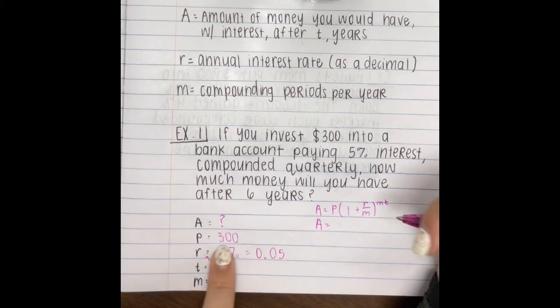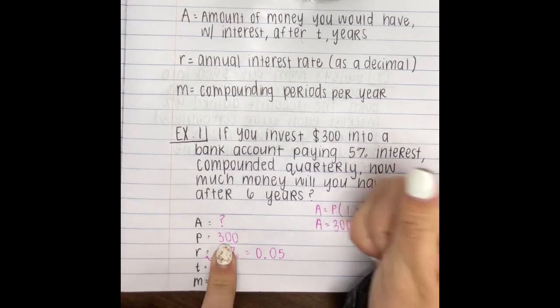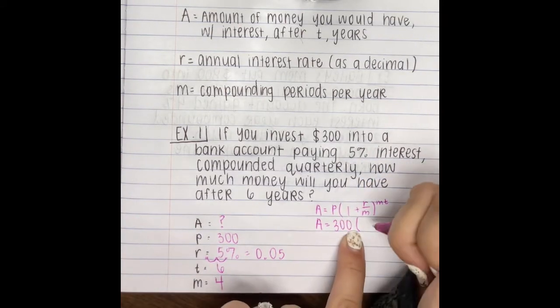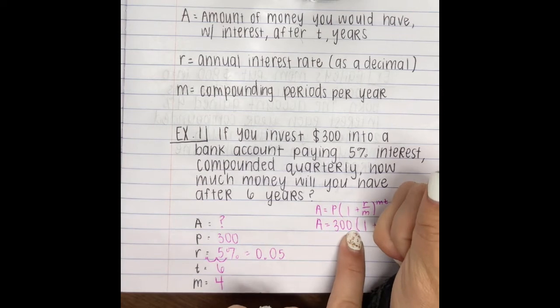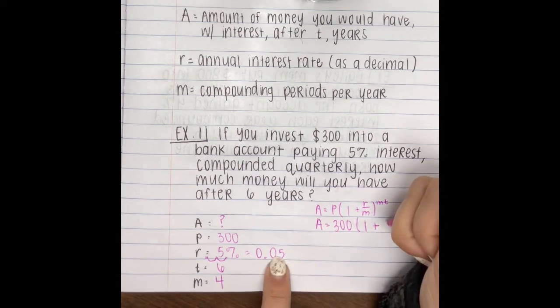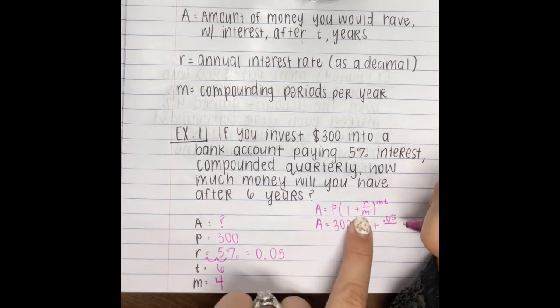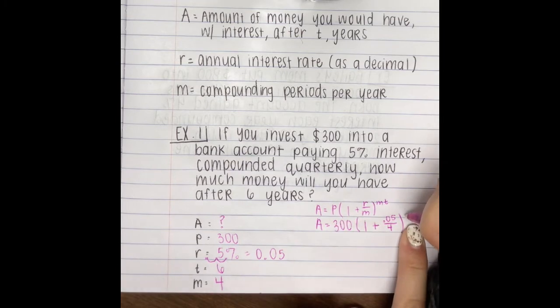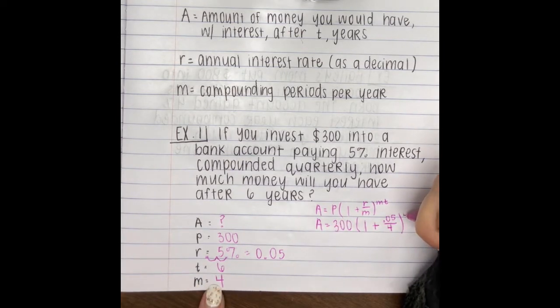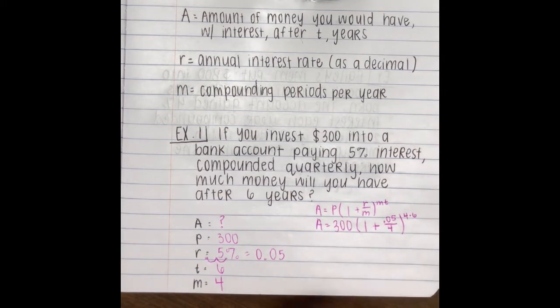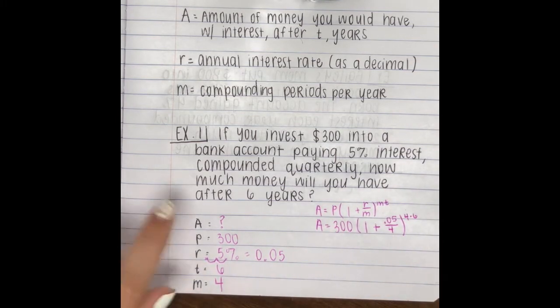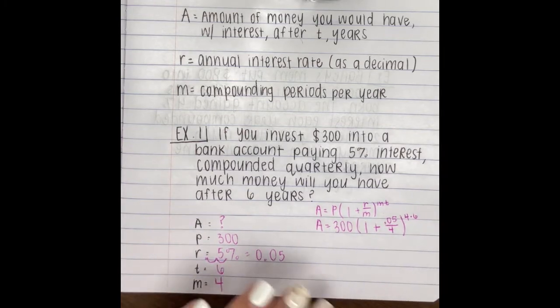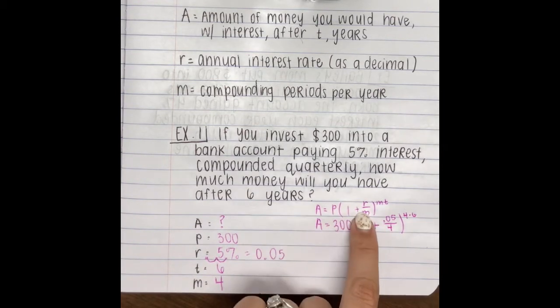I know my P is 300, so A equals 300 times, parentheses, 1 plus, and then we put our R as a decimal, so 0.05 divided by our M, which is 4, parentheses, and then the exponent is going to be M times T, so 4 times 6. All we did was label each piece and then plug each piece into the formula above.